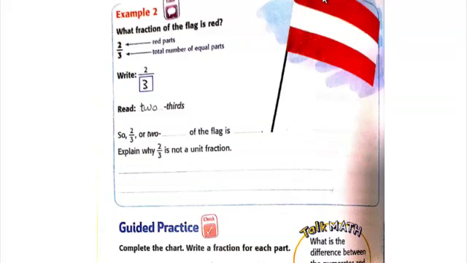So here, how many parts? 1, 2, 3. 3 parts are red and white. And you will write up the number of red parts. So here, how many red parts? 1 and 2. 2 parts.